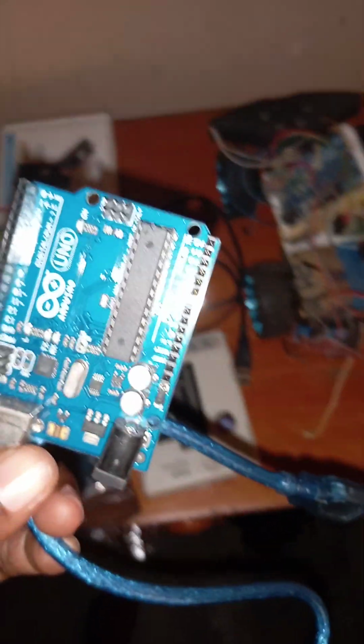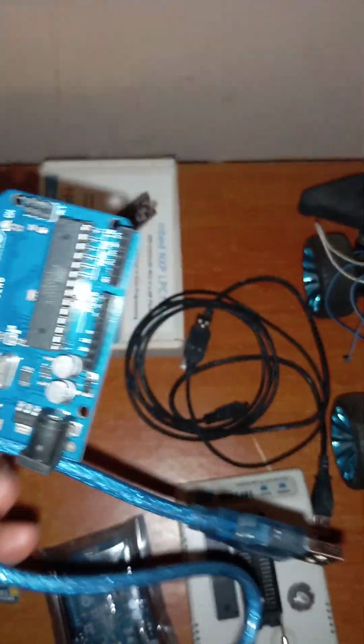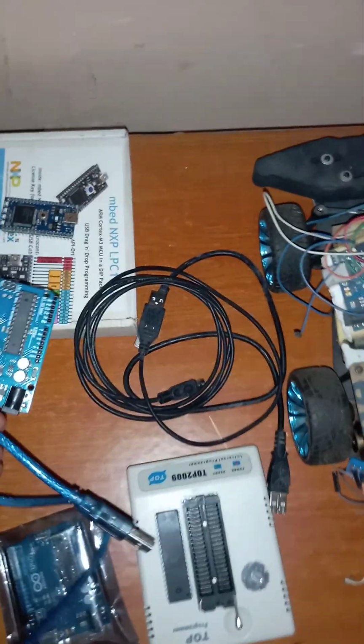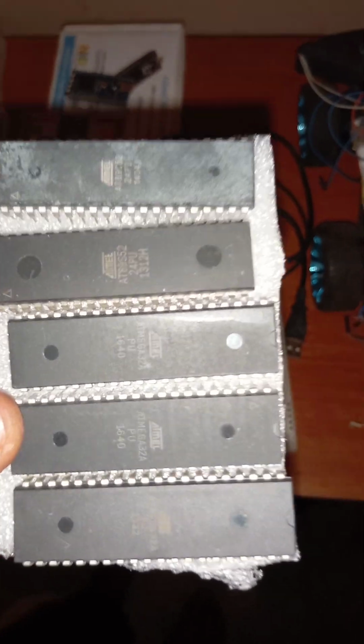Everything is built for you in such a way that you have a USB where you can connect it to your system and burn the code written in the Arduino IDE inside the microcontroller here.